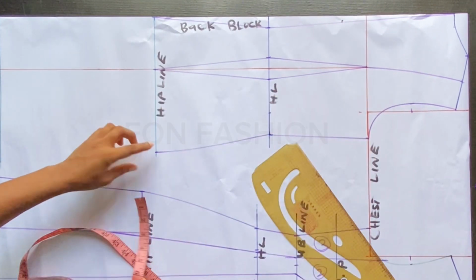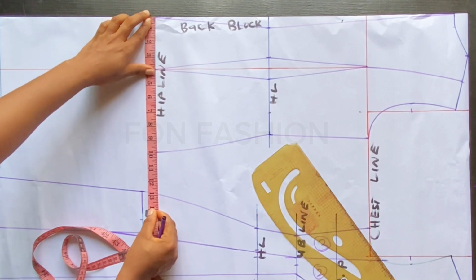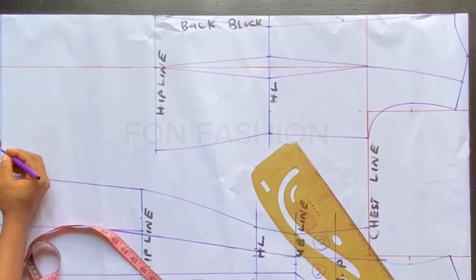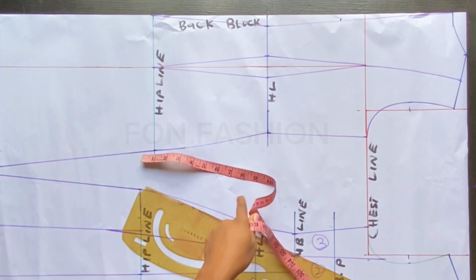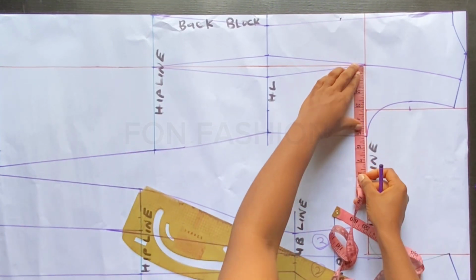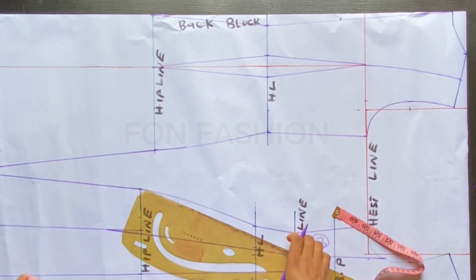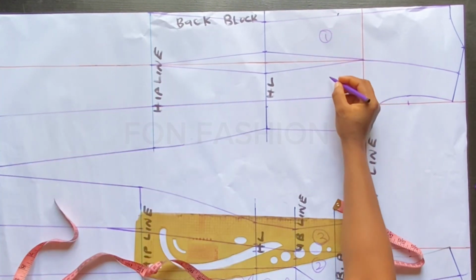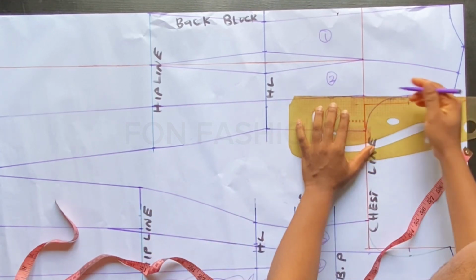Remember that we added an extra 1 inch to the hemline. So I'll measure what I have here and add an extra 1 inch. I have 9.75, so I'll add an extra 1 inch to 9.75. Then I'll connect. I'll come to this point as well and divide what I have left here by 2 to create a new line. I have here as the first piece, here as the second piece, and here as the third piece. So I'll connect my dart to the armhole.